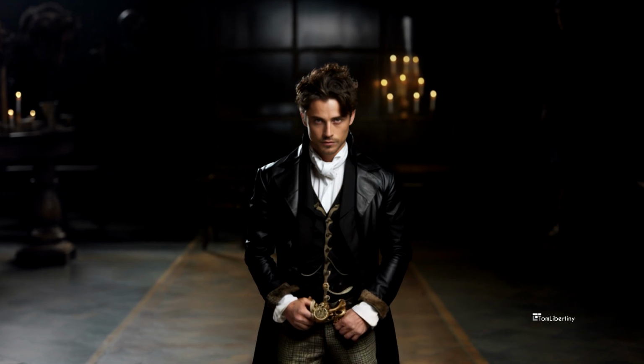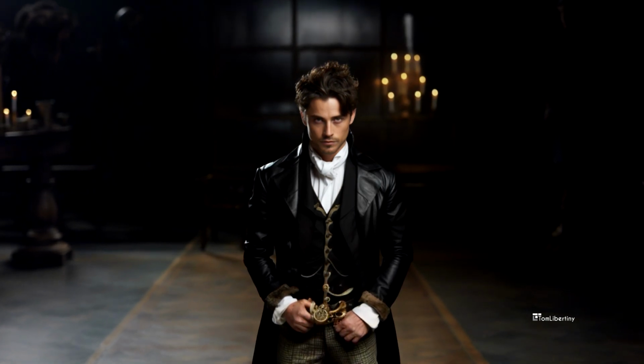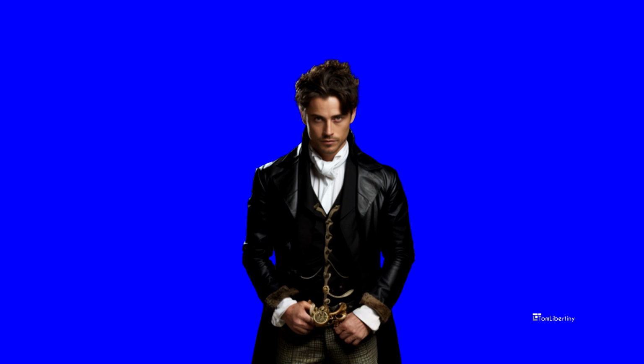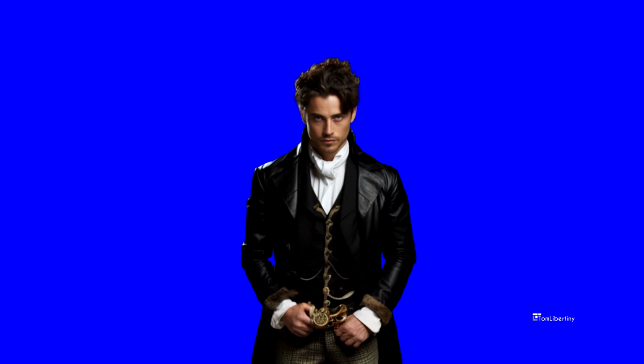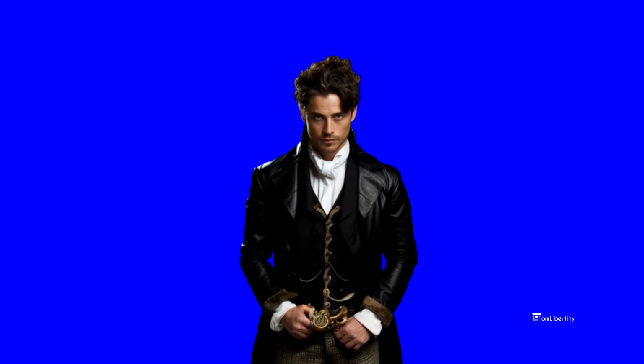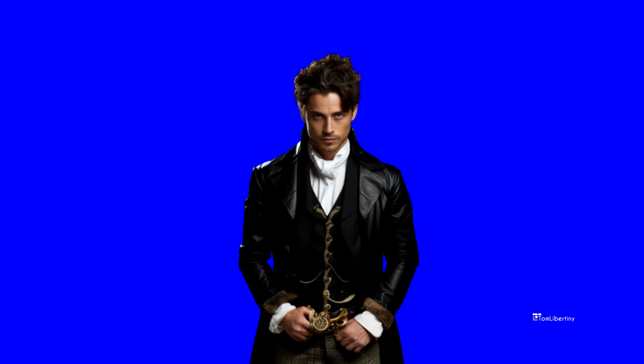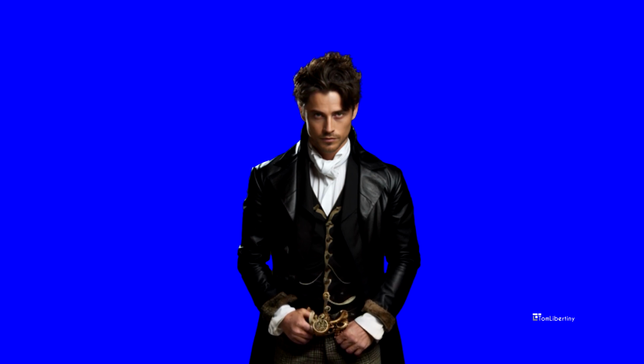Step 3. Delete the background of the foreground image by using a tool like Photoshop. Then replace the background with a uniform color that's not found in the remaining image. The new background can be any color, including traditional pure blue or green.